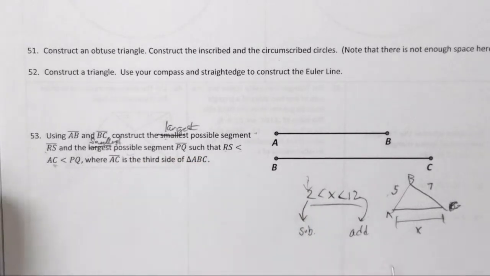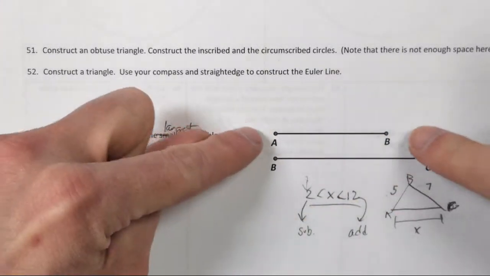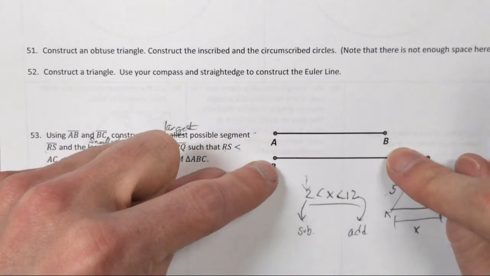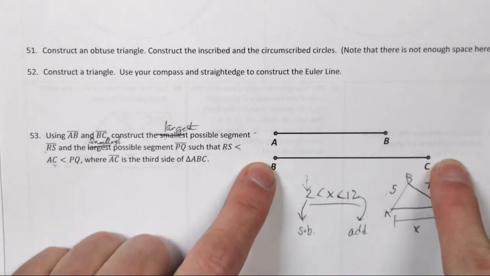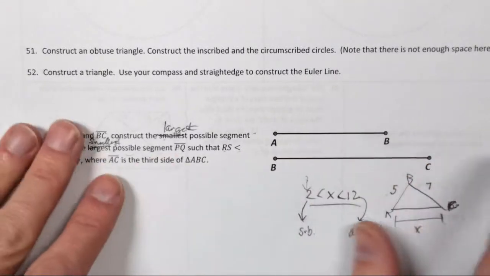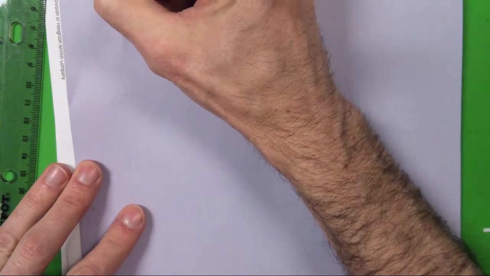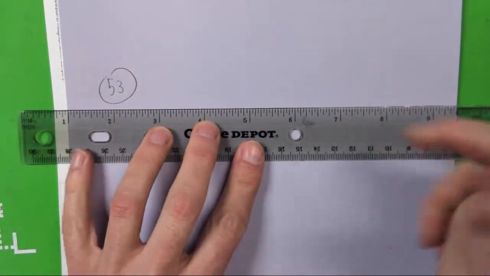To get the small side, I'm going to subtract these two segment lengths. To get the big side, we're going to add them. To subtract them, we've done something like this before: you draw segment BC in one direction, and then go back in the opposite direction to subtract that off. So let's try that on number 53. Start with making two segments.